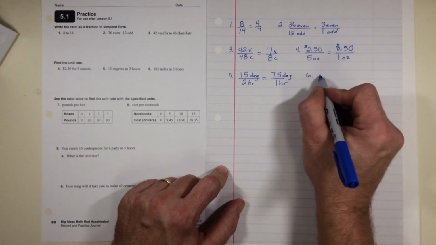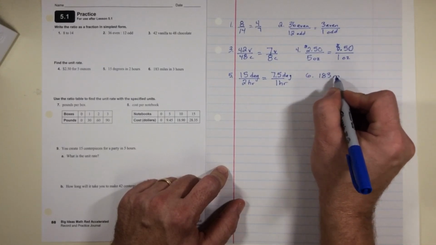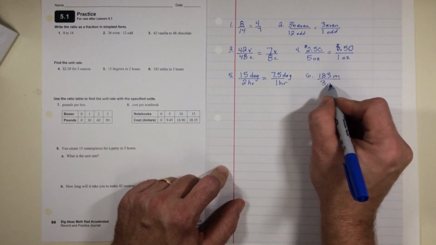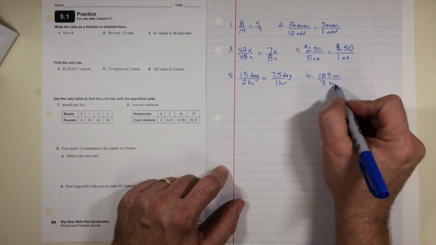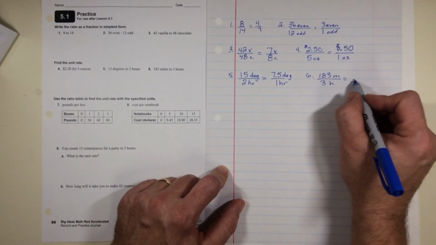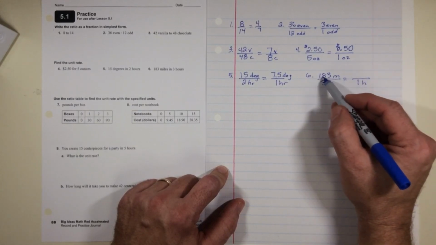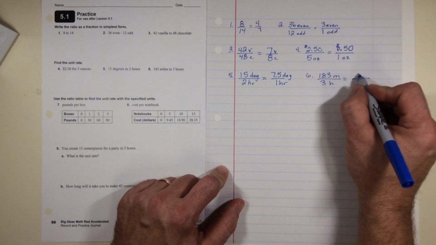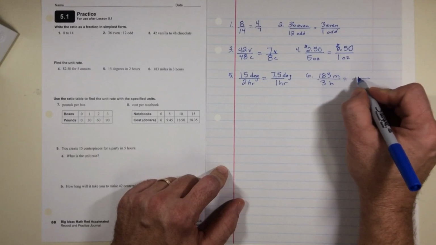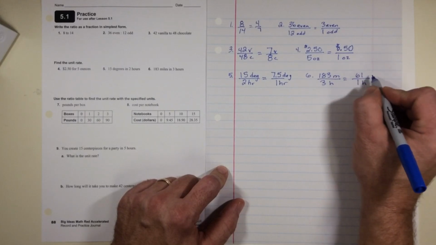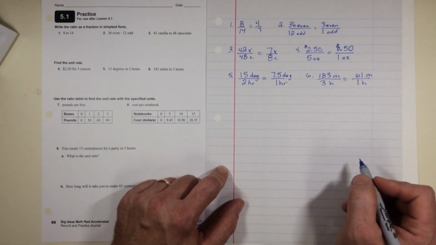And number 6, 183 miles in 3 hours. Divide top and bottom by 3 so that we can have a 1 down here, a 1 hour. And 3 goes into 183 61 times, 61 miles per 1 hour.